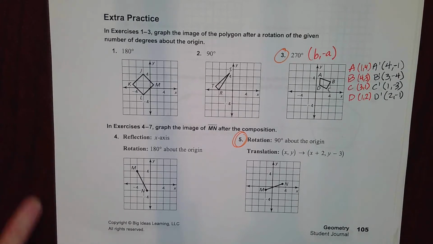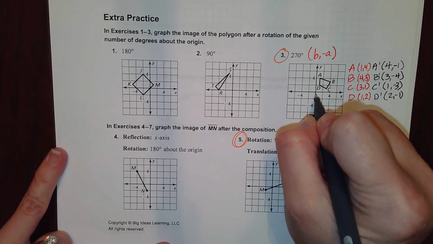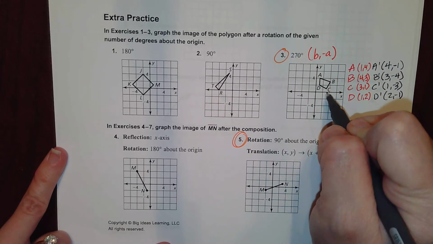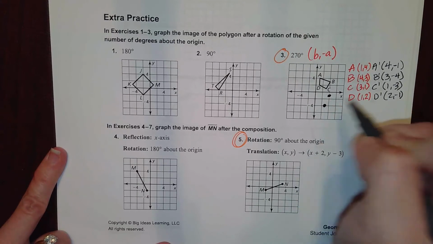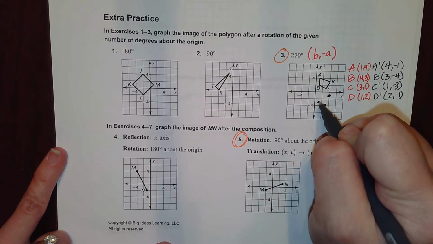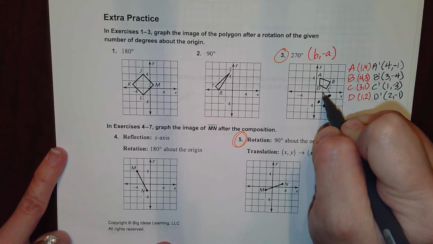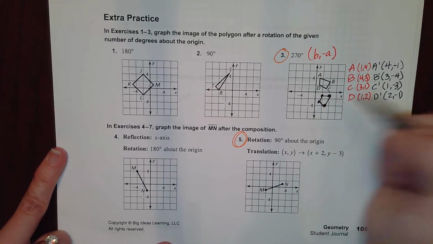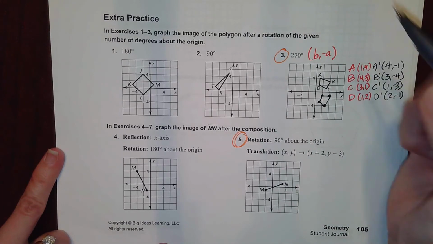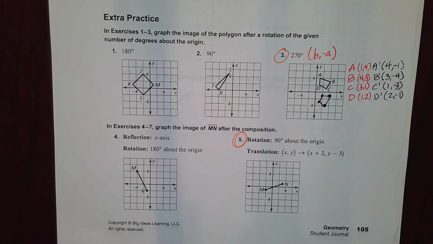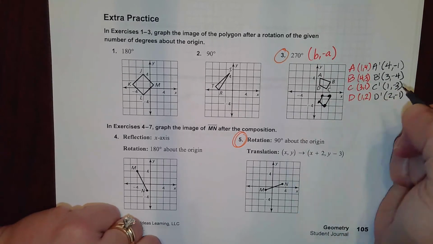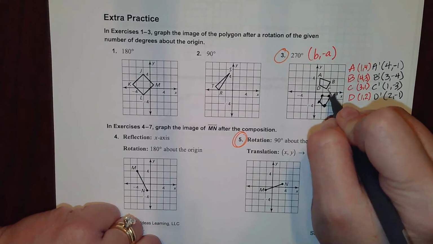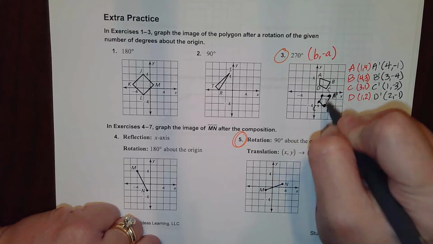It does ask you to graph your final image. So 4, -1, and then 3, -4, and then 1, -3, and then 2, -1. So there's my figure after I rotated it 270 degrees. Let me make sure I label these. So 4, -1, this is A prime, 3, -4, so B prime, C prime, and D prime.